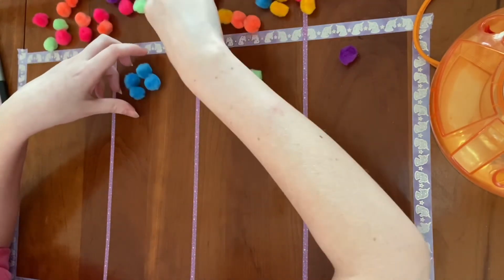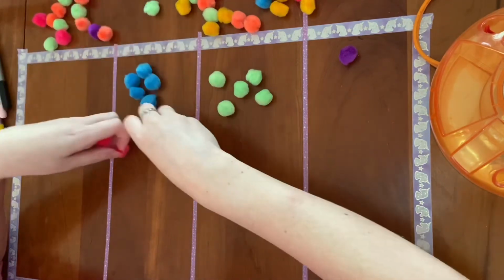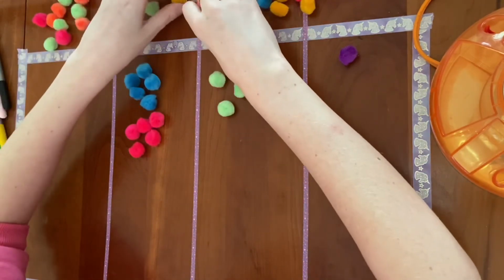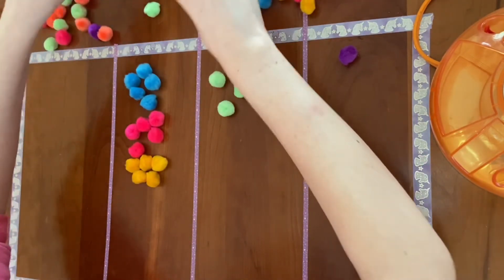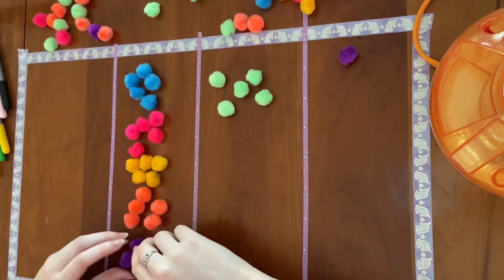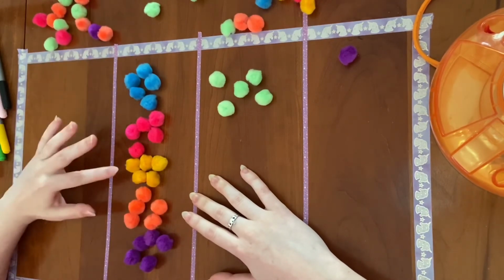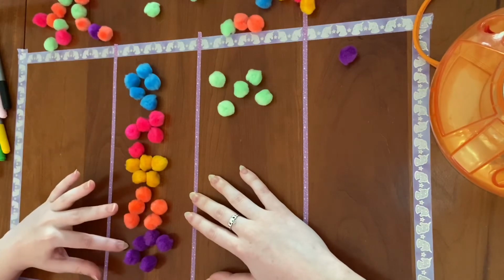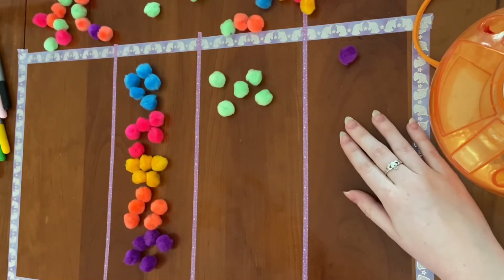So let's represent that with pom-poms. Here is 1 5. Here's 2 5s. Here is 3 5s. 4 5s. And 5 5s. And 5 5s is how many? Let's count. 5, 10, 15, 20, 25. So this third column over here represents 25. This second column represents 5. And this first column represents 1.